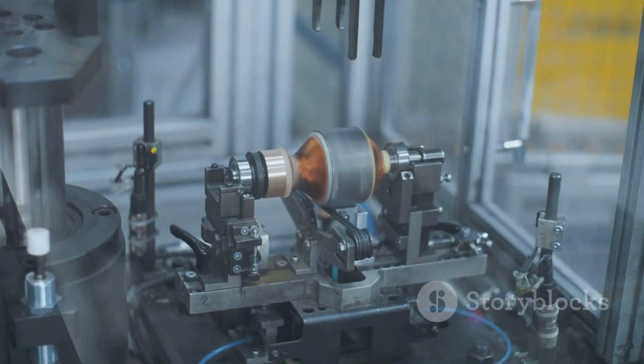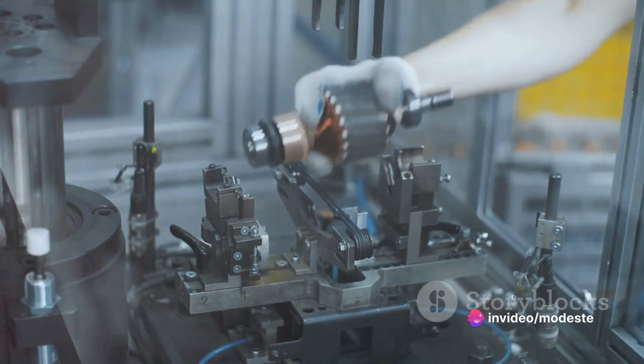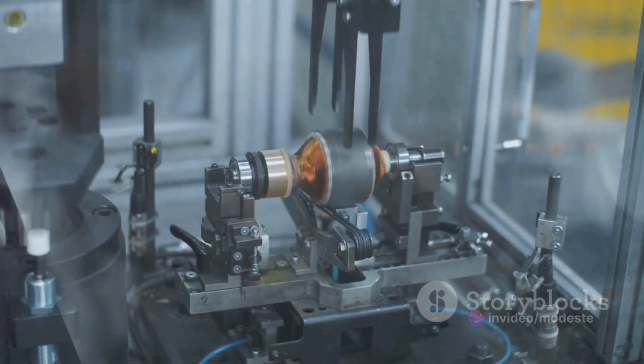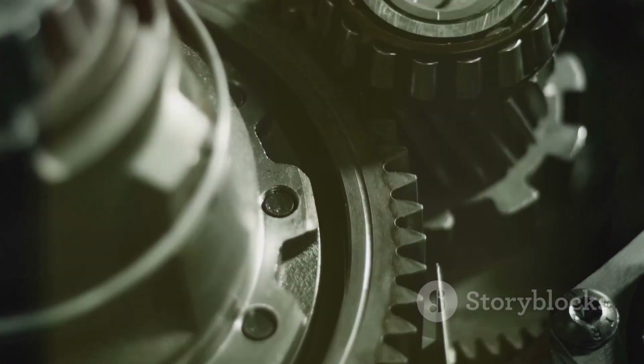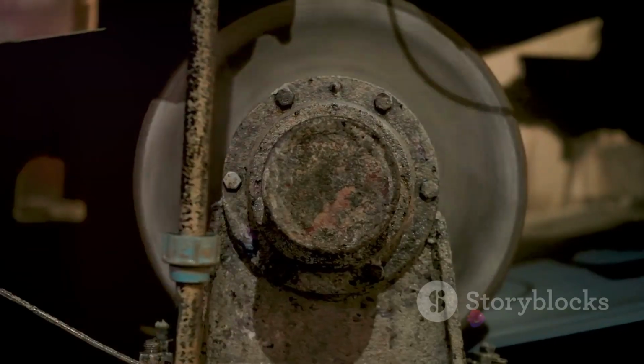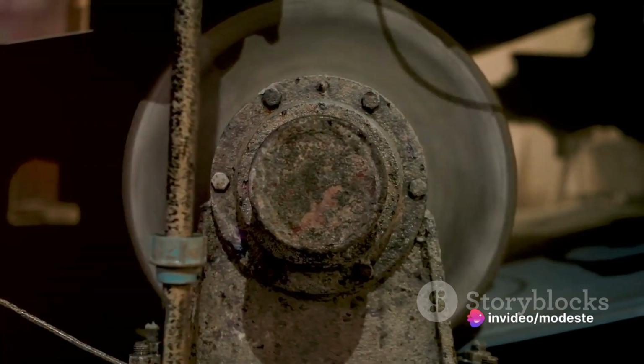Next we have the output power. This is the mechanical power delivered by the motor, and it's calculated as the product of the torque and the angular speed. Remember that the torque must be in Newton meters, and the speed in radians per second for the units to align correctly. The third component, power losses, is the difference between the input power and the output power.